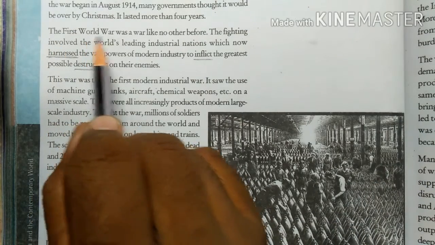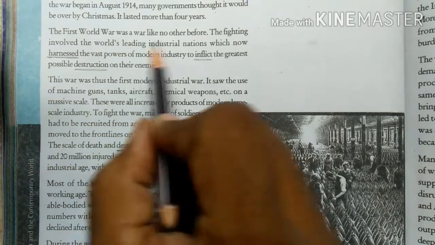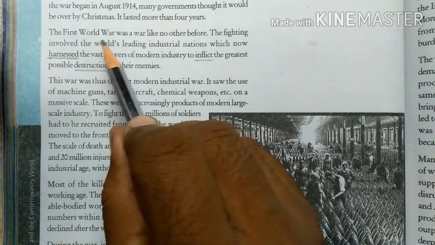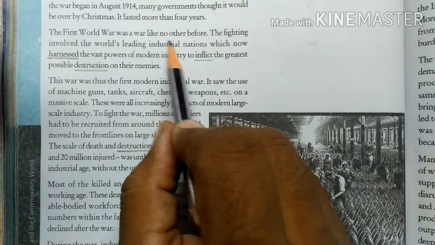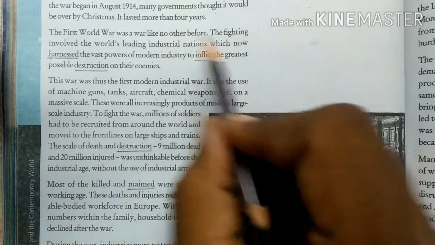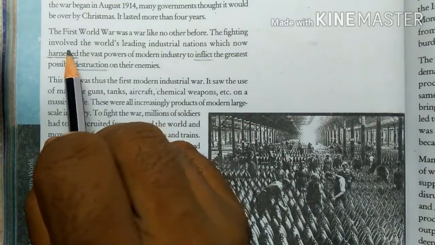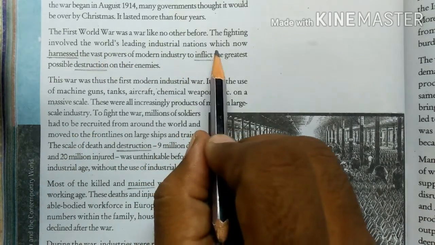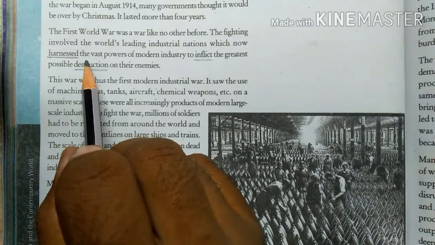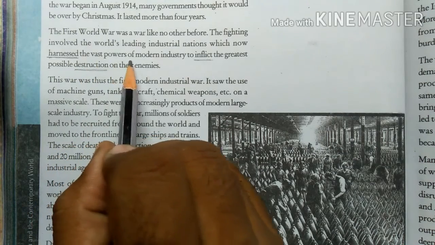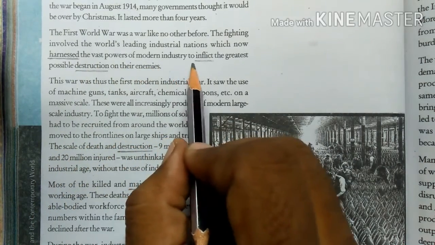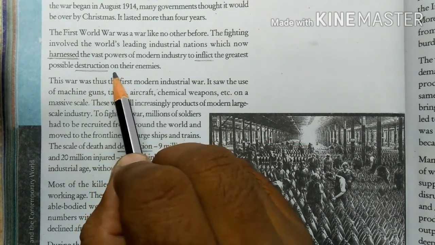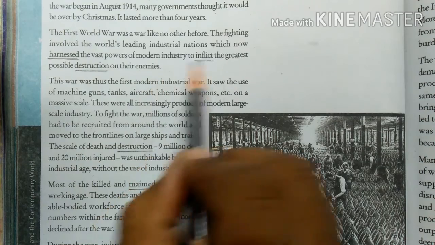The First World War was a war like no other before. The fighting involved the world's leading industrial nations, which now harnessed the vast powers of modern industry to inflict the greatest possible destruction on their enemies.